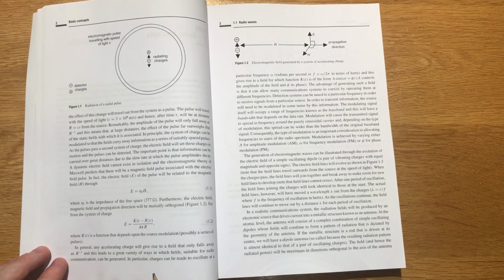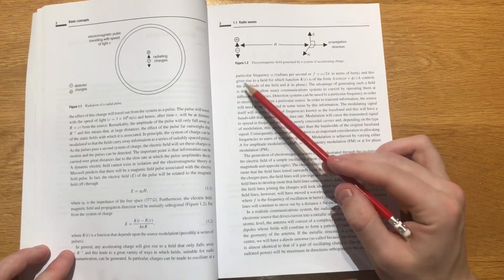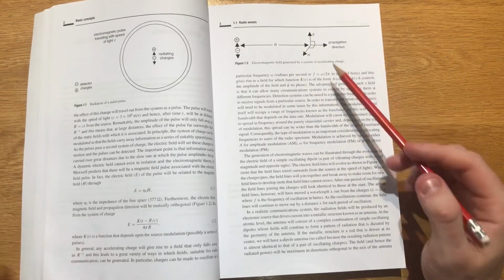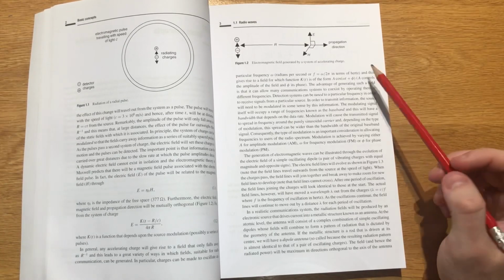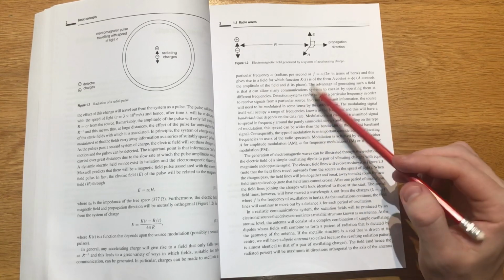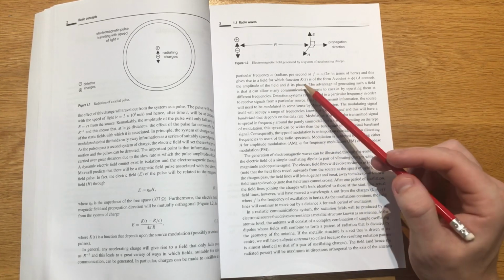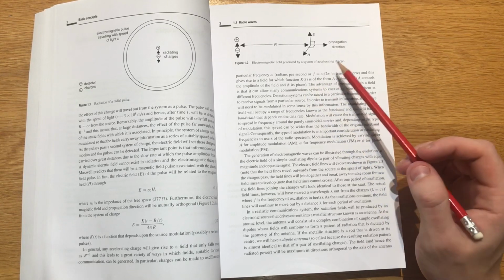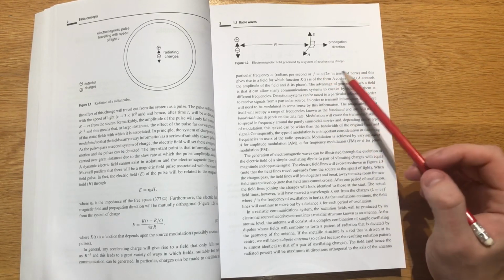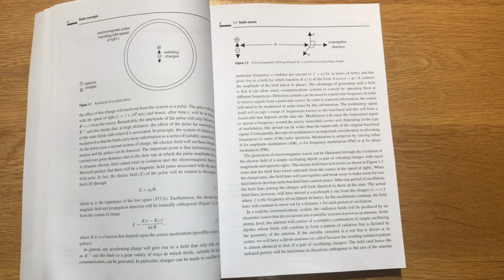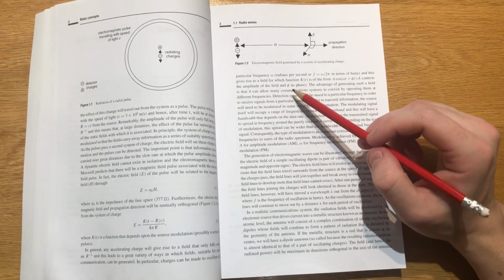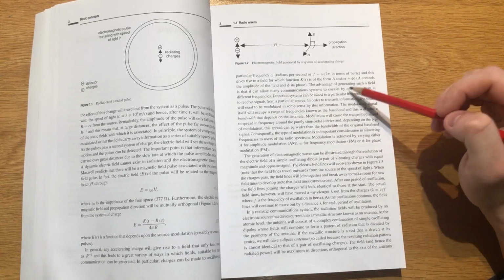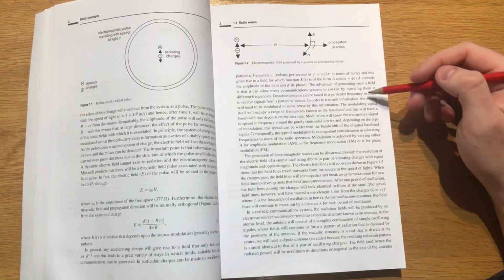In particular, charges can be made to oscillate at a particular frequency omega, and this gives rise to a field in which the function K of t is of the form A cos of omega t plus phi.